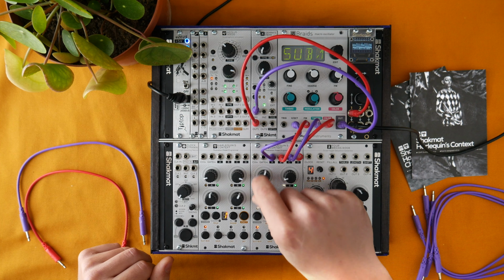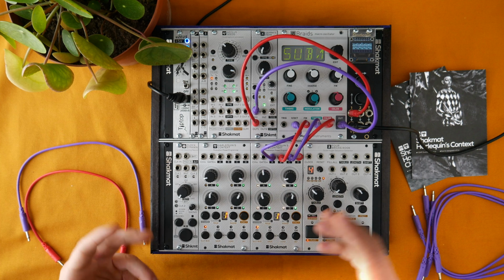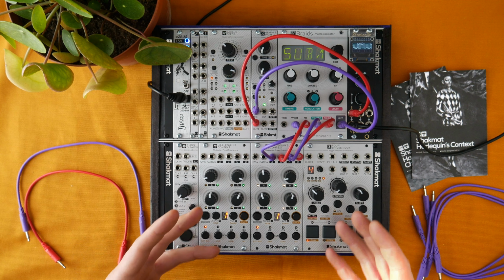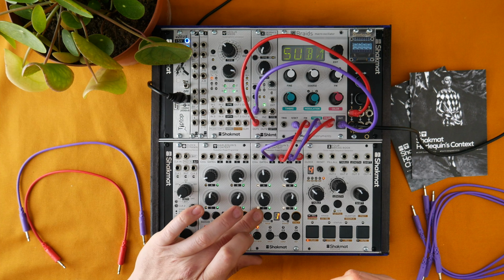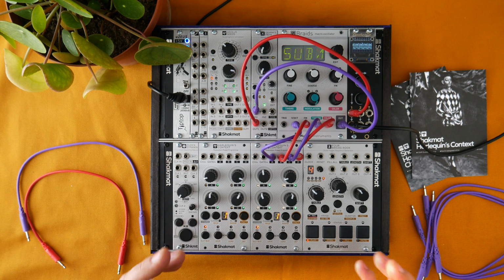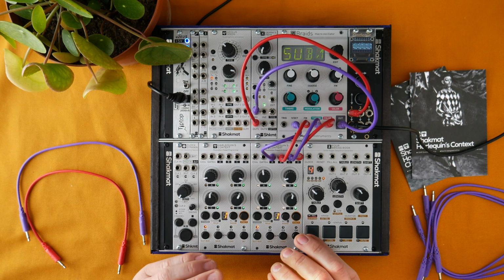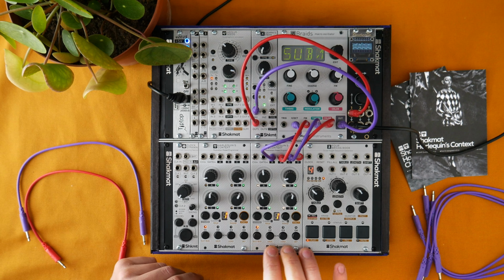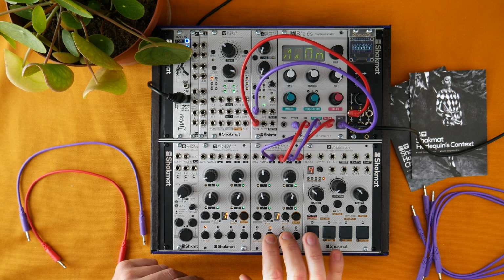Yeah, so let's say we like those settings. We want to keep this preset. So press store and then press the button of the scene you want to store. So scene number 1. Now to switch to another scene, simply press another scene button.